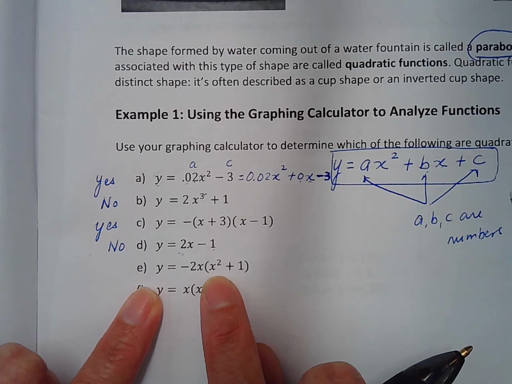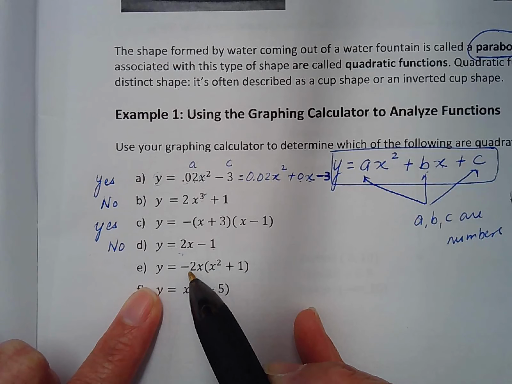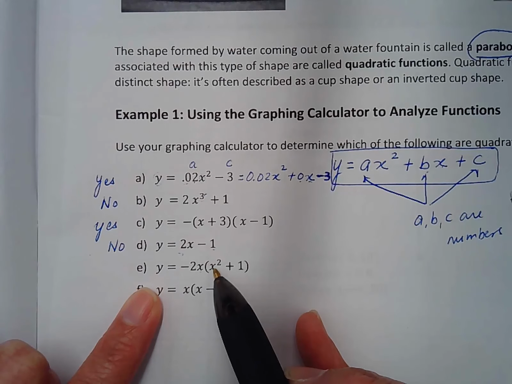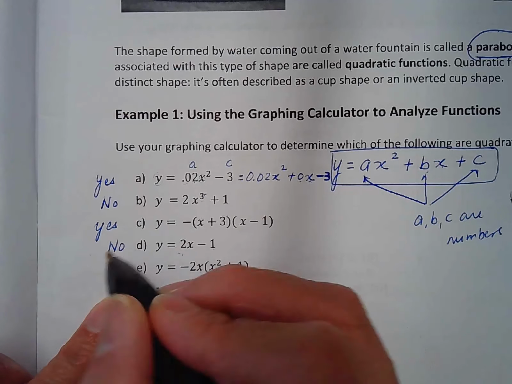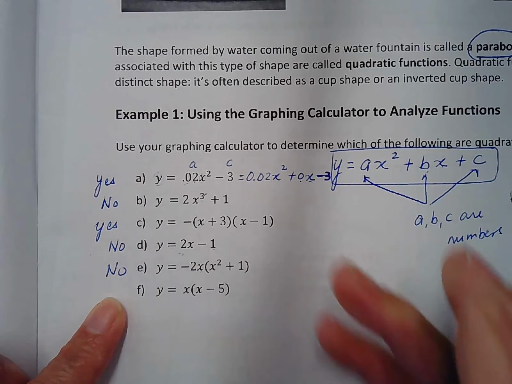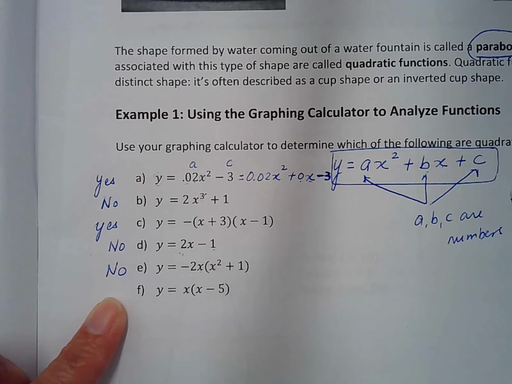You think it's going to be cubed? You are right. It's going to be cubed, because you're going to have negative 2x times x squared. That's going to give us negative 2x cubed. So this is a no, because that's going to be a cubic function.